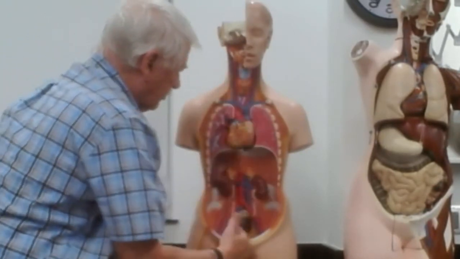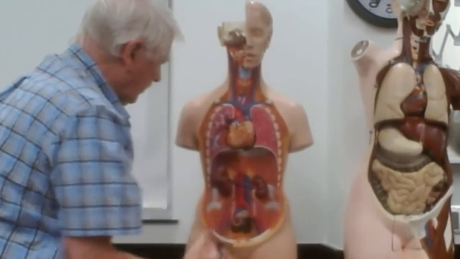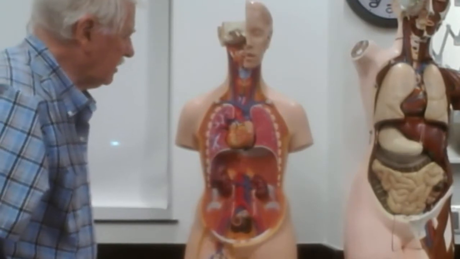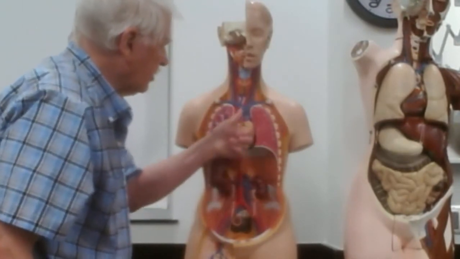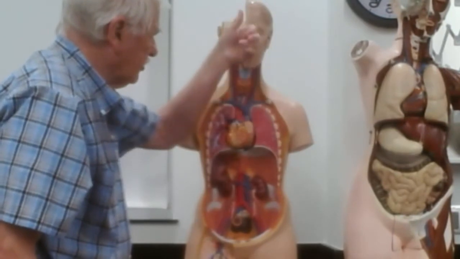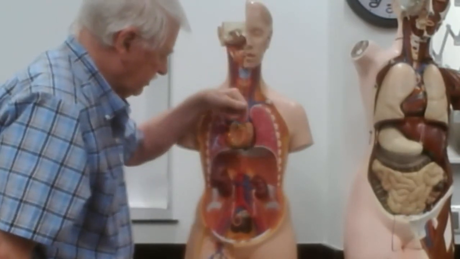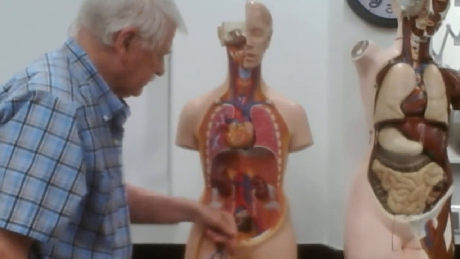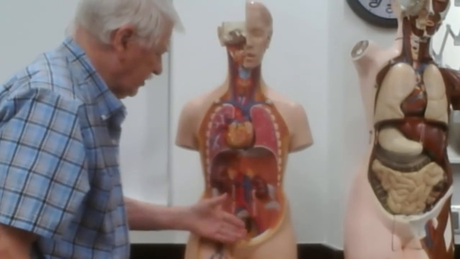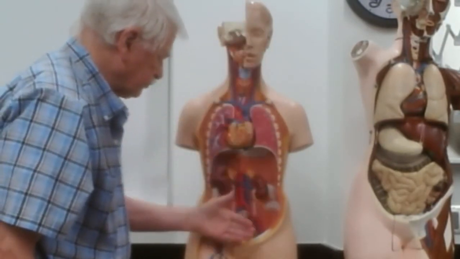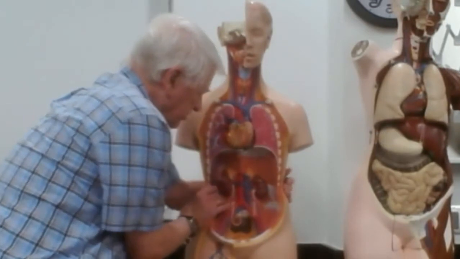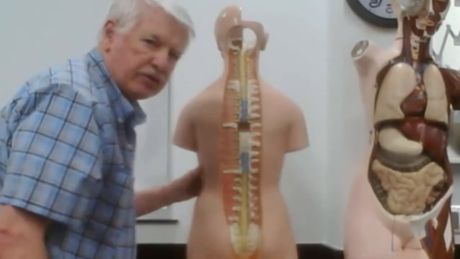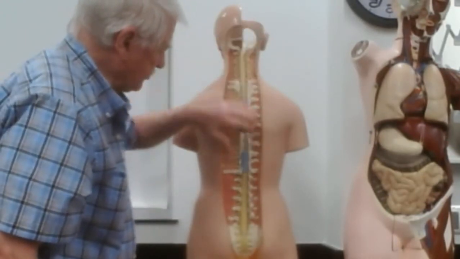If you're in the middle, that's called medial, and if you're on the side, that's called lateral. If you go up, that's called superior, and if you go down, that's called inferior. The front is called the anterior or ventral, and the back is called the dorsal or the posterior.